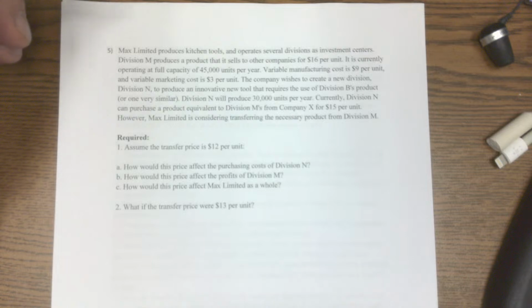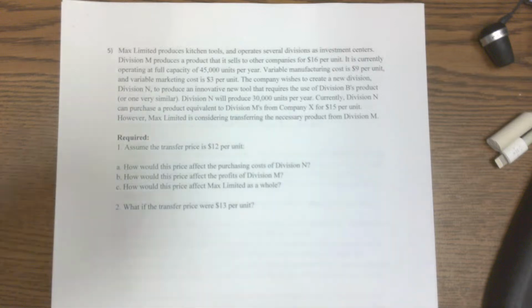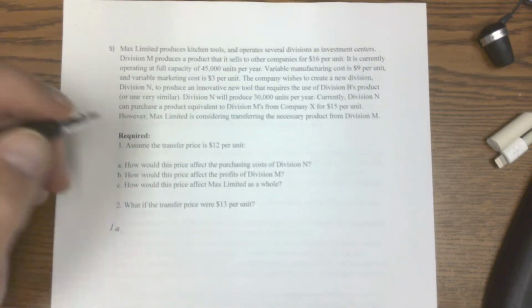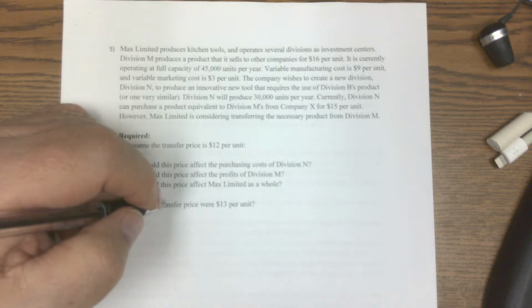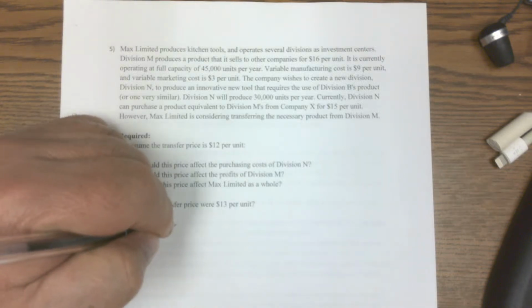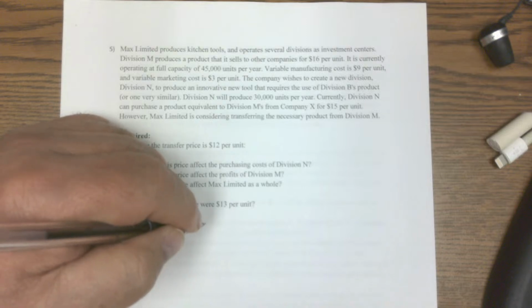How would the price affect profits of Division M? Well, it would lower the profits by $30,000. So let's take a look at 1A numerically. If they bought it on the open market, it would be $15 per unit times 30,000.